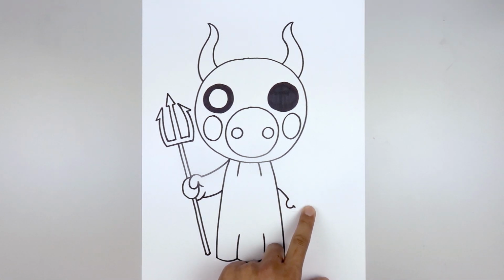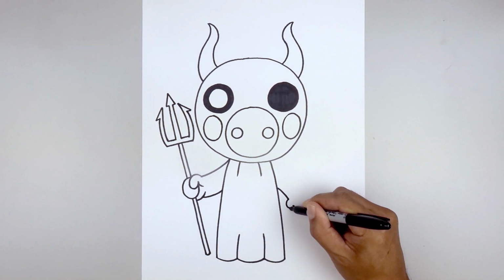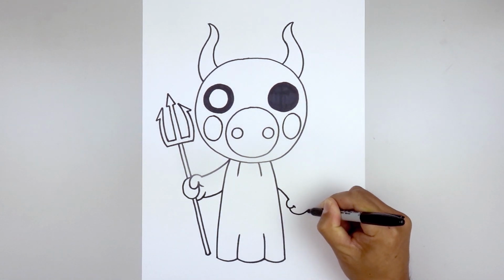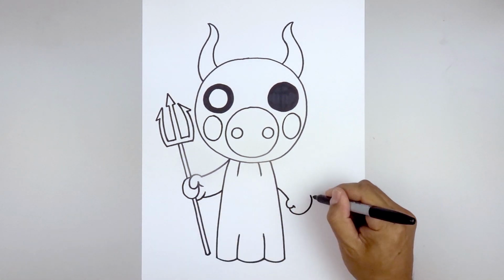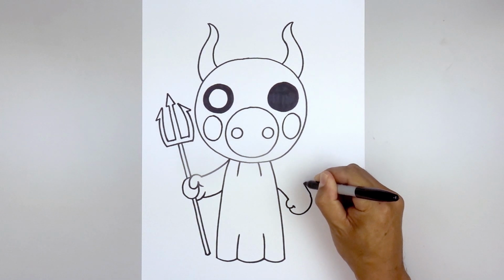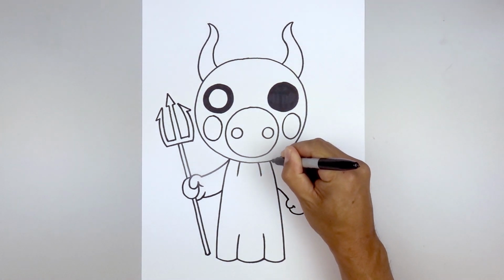Now we want to curl the hand around that thumb. Starting from the bottom of the thumb, curve around towards the bottom. I'm just going to pull that up. We're going to curve the arm going up and in towards the top of the body. So we'll go up and then bend that in.